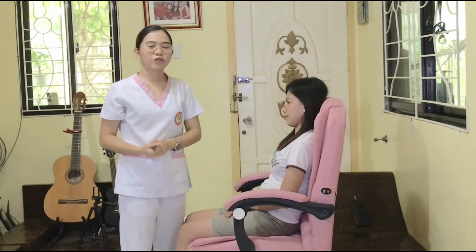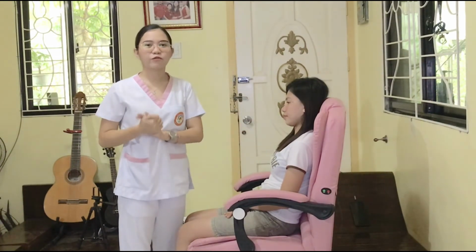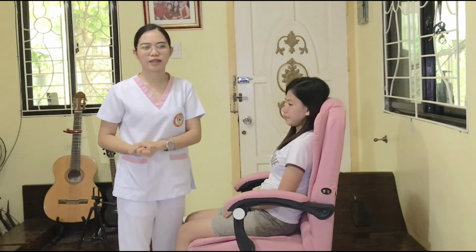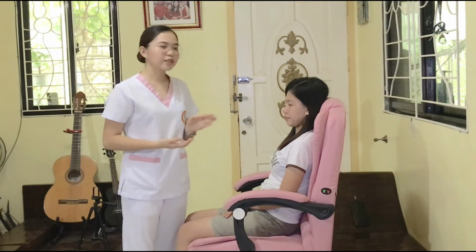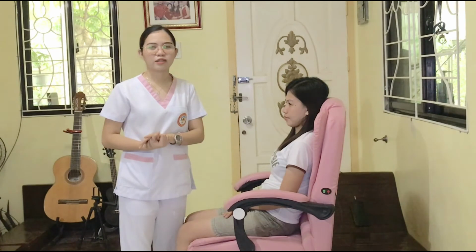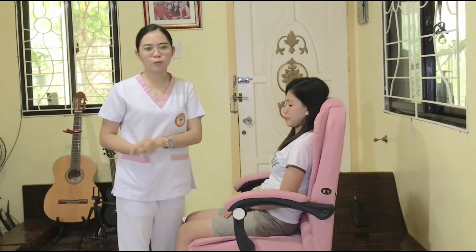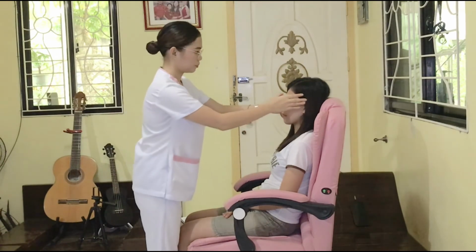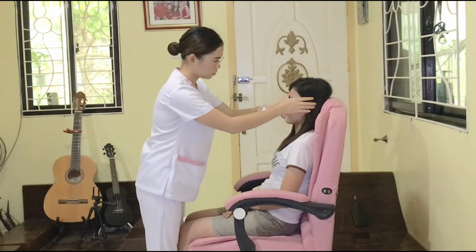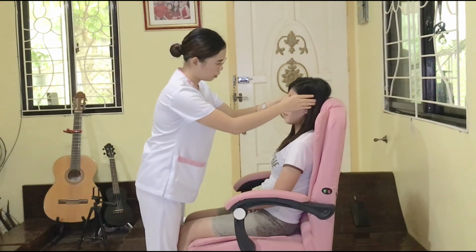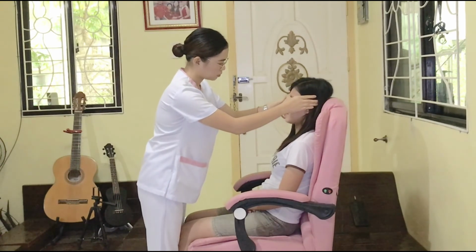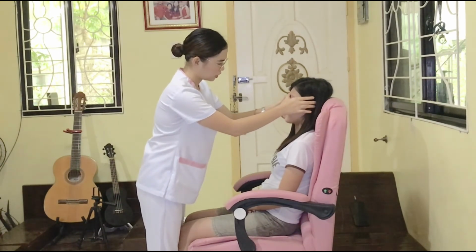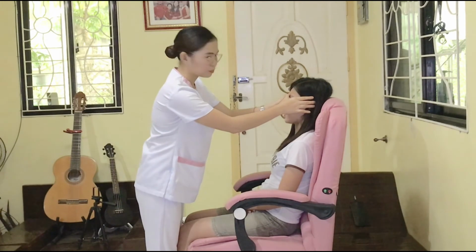Okay. Next is to palpate the maxillary and frontal sinuses for tenderness. For the frontal sinuses, apply direct manual pressure upward towards the wall of the sinus. Did you not feel any pain, ma'am? None. How about this, ma'am? Does it hurt? None.